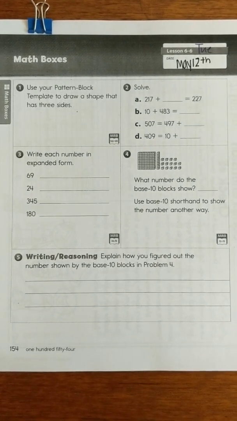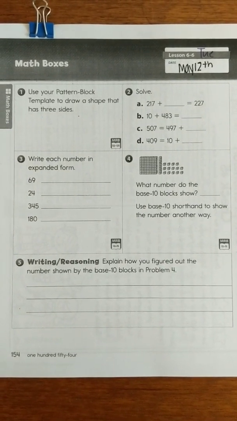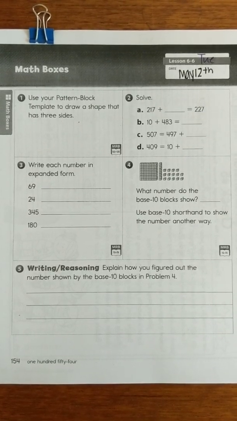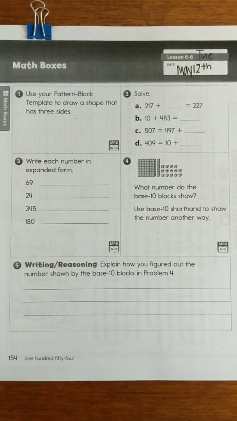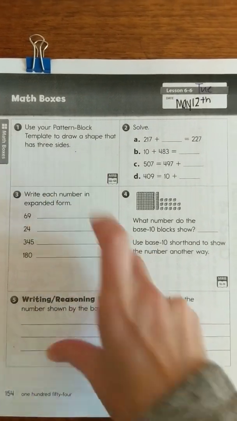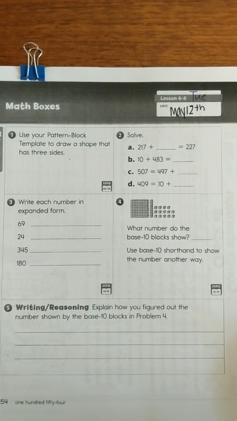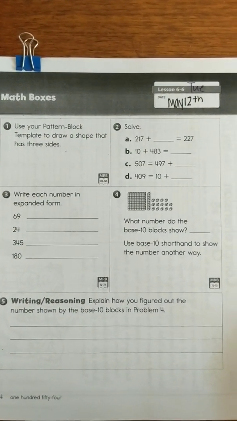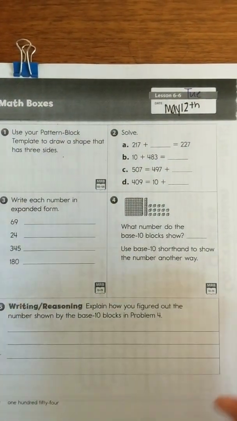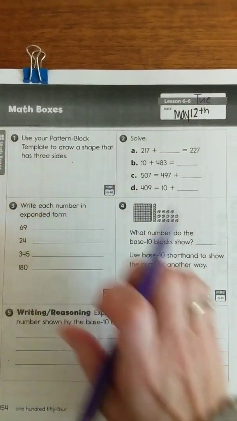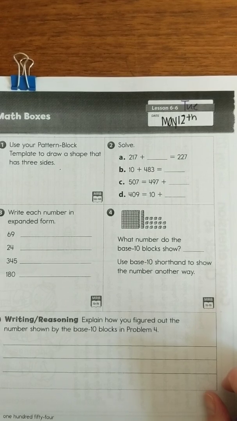Okay, guys, so it is Tuesday, May 12th, and we're getting ready to do our math boxes for today. Now, number one says use your pattern block template to draw a shape that has three sides. Just draw me one, okay? We never ended up using our pattern block templates, so just draw me a shape that has three sides here. I think you can figure out which one that is.